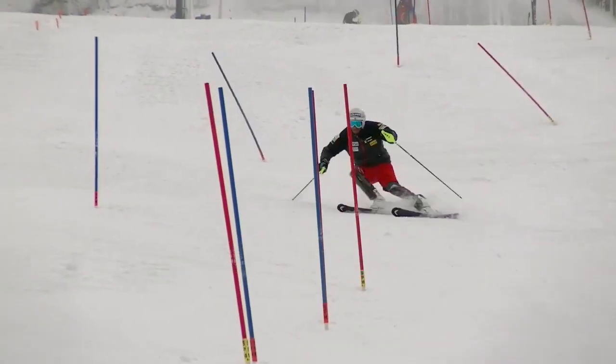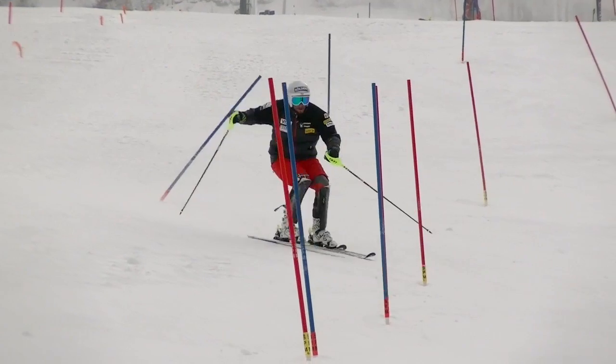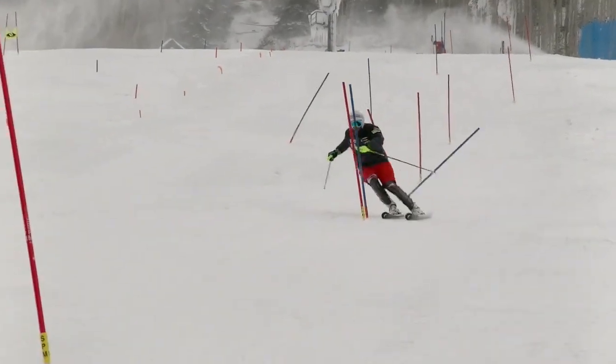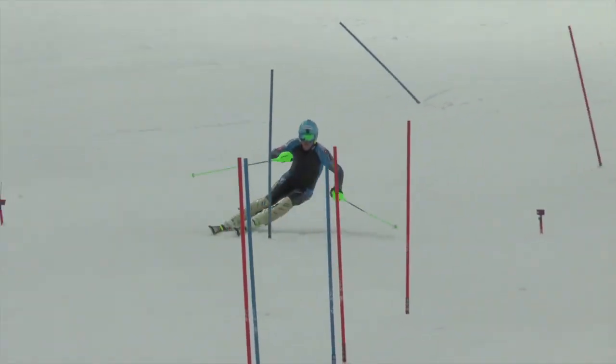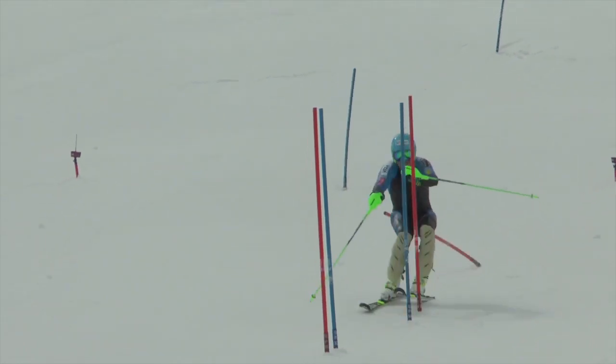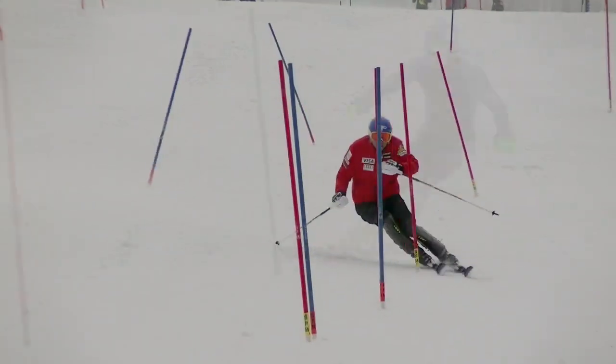An inside arm can also be used in the second gate of a flush. This is the same arm that cleared the first gate. The sequence during the 3-gate flush is outside, inside, outside arm. All the same arm.